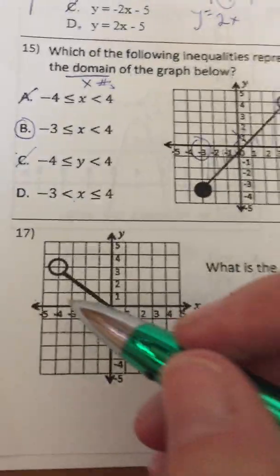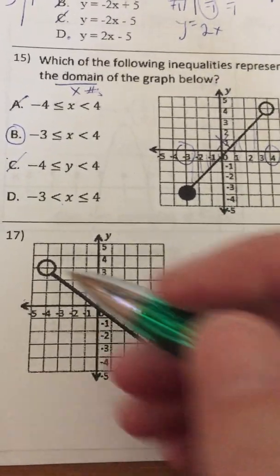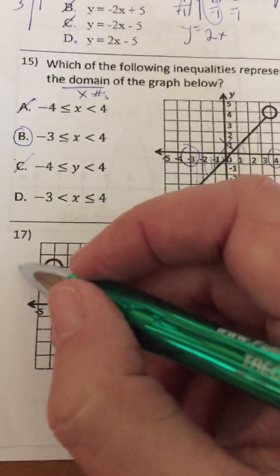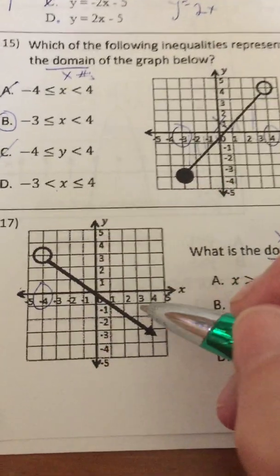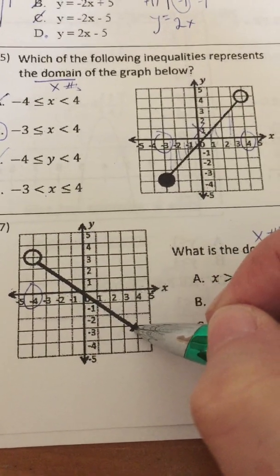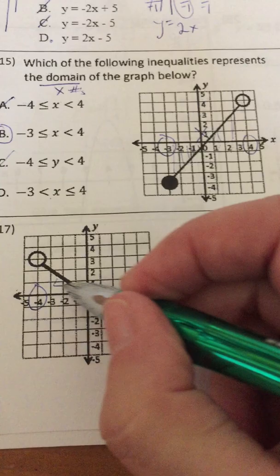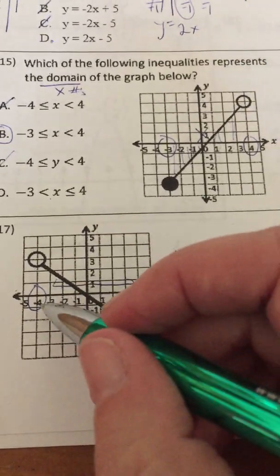Domain, again, x numbers. So we want the numbers from here to here on the x-axis. This picture never goes to the left of this number right here. But on the right-hand side, does it stop here? No, it's got an arrow. It's going to go right. So I want all the x's to the right of -4.